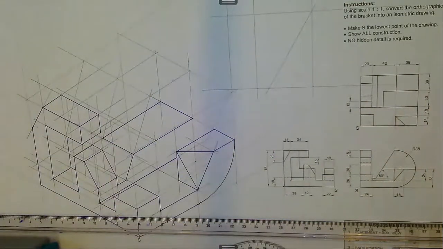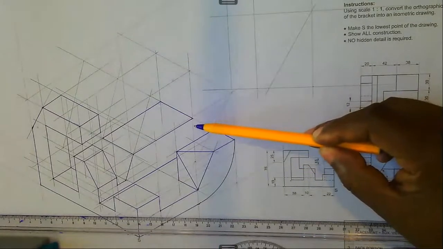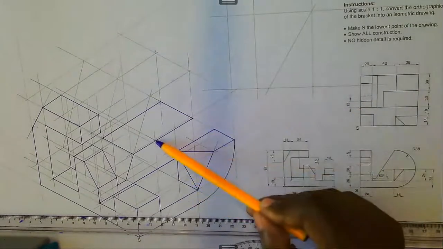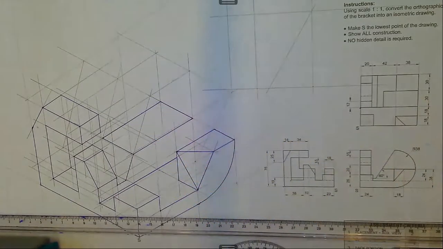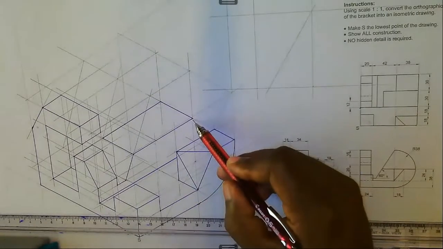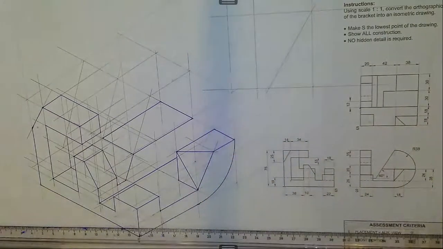So what we want at this point is to make sure that we are able also to create an isometric box, which is from here all the way, but we can do that.